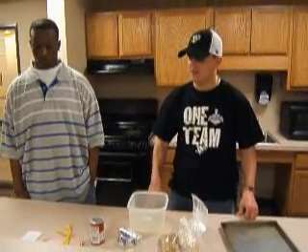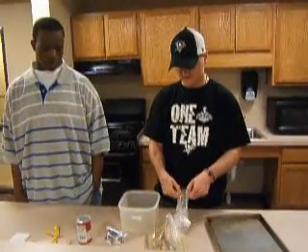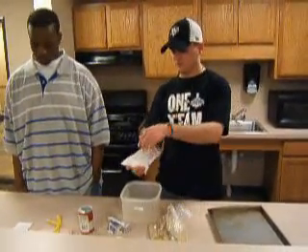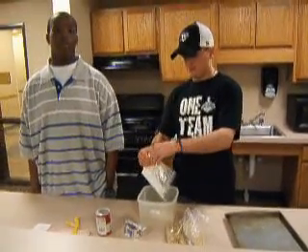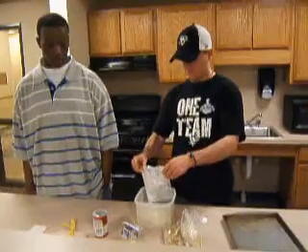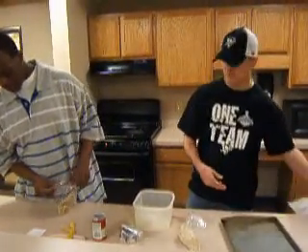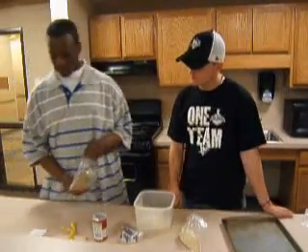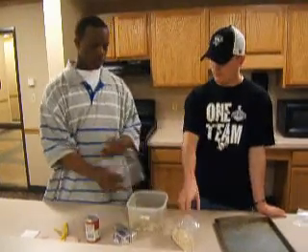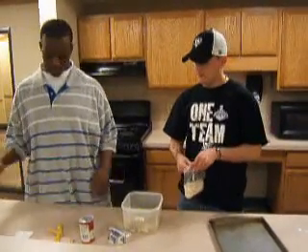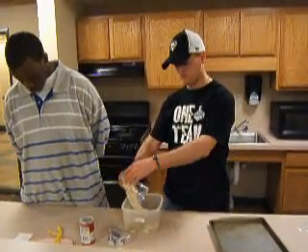Alright, we're making oatmeal cookies, and we're going to mix the batter right now. The first thing we're going to throw in here is flour, 3/4 of a cup of flour. Next we'll put in 3/4 of a cup of brown sugar. And then we're going to throw in 1.5 cups of oatmeal.